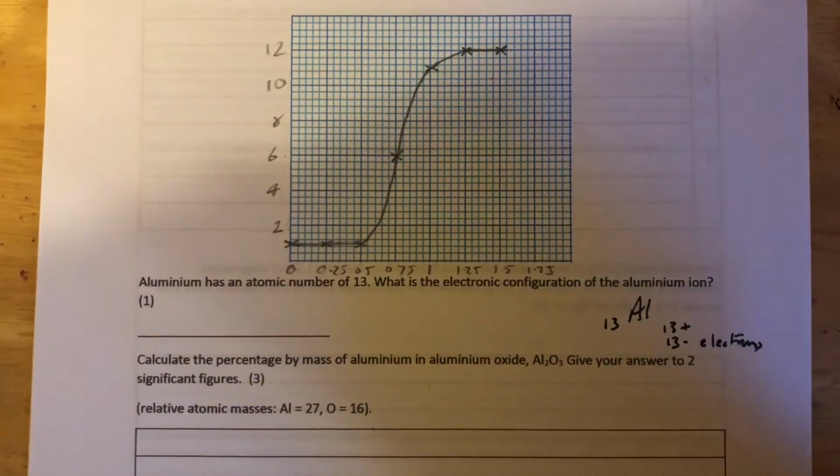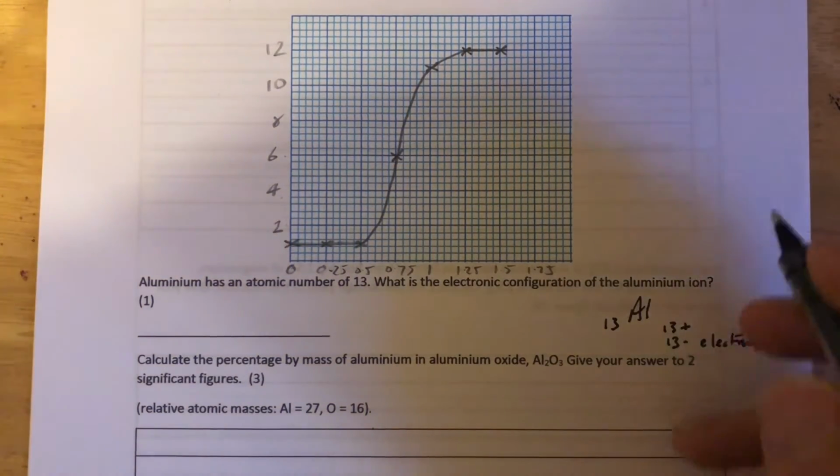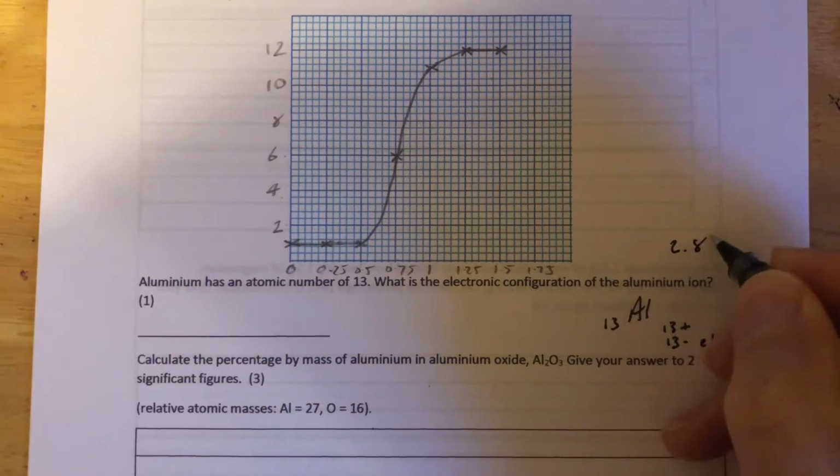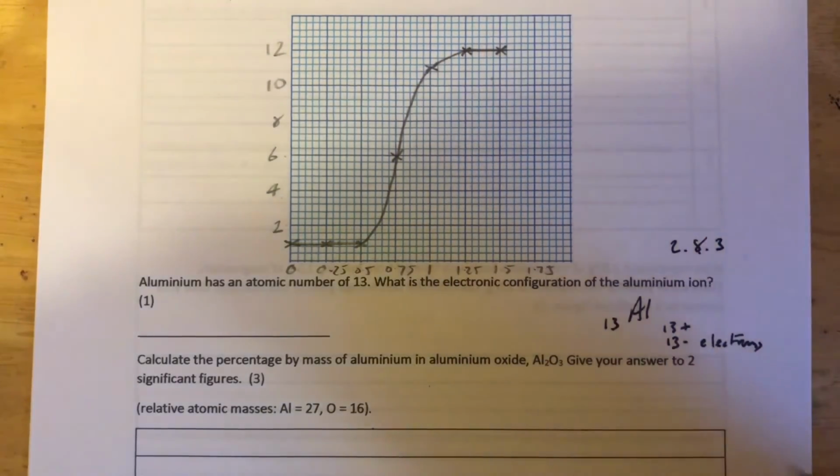An ion is a charged atom. Now why do atoms form ions? They form ions to get a full outer shell of electrons. So if there were 13 electrons on this element, it would have 2 on the first shell, 8 on the second, and 3 on the third. 2 plus 8 is 10, plus 3 is 13.